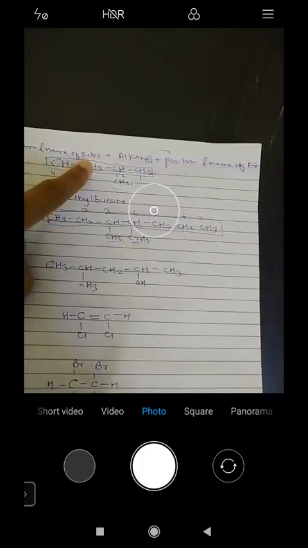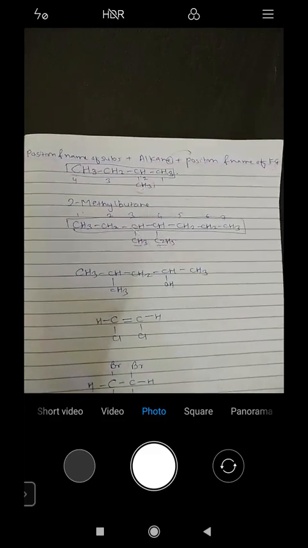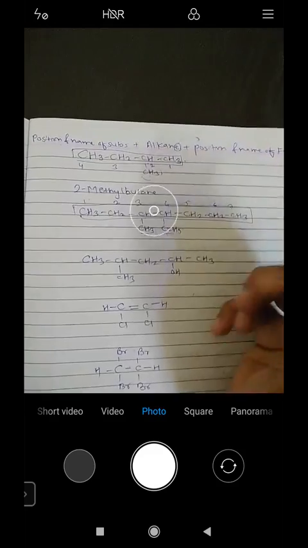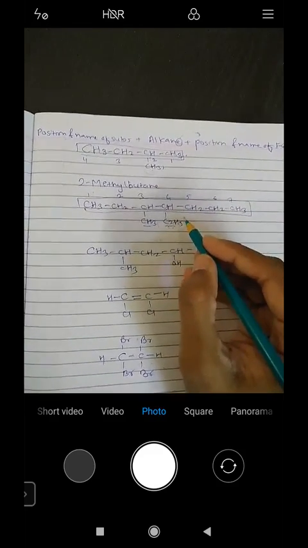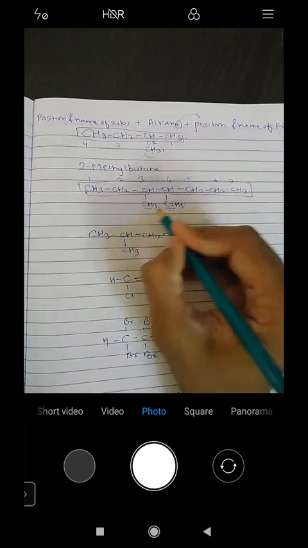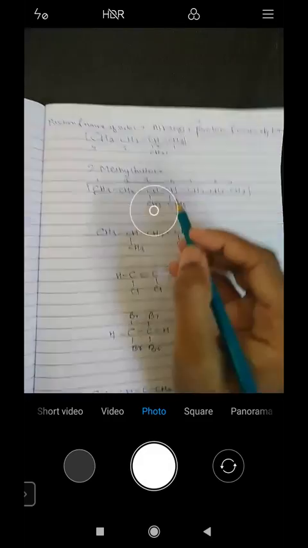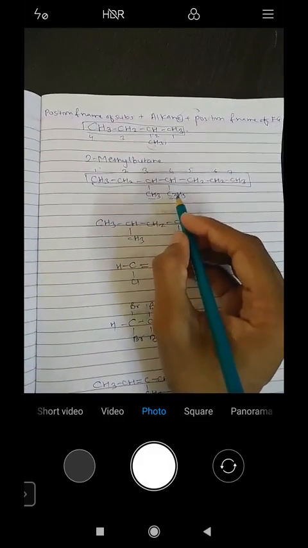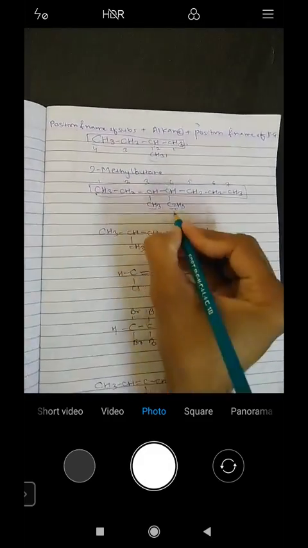We have two substituents over here, ethyl and methyl. So the question arises, किसका नाम पहले लिखा जाए? So we will focus on alphabetical order. Here ethyl, E पहले आता है, बाद में M आता है. So ethyl comes first. E comes first, so we follow alphabetical order. So ethyl comes first.